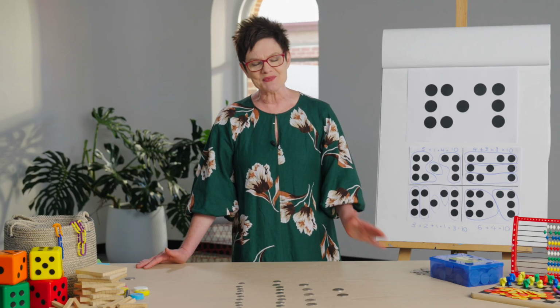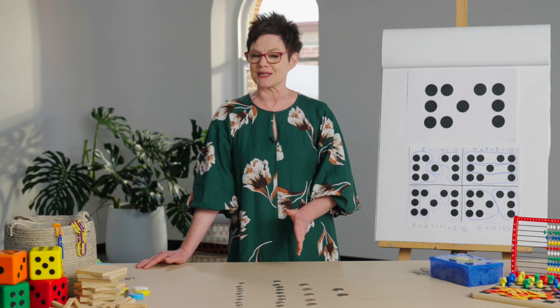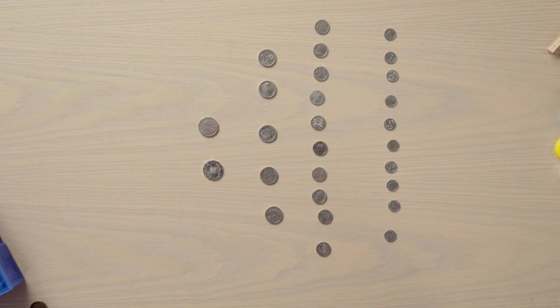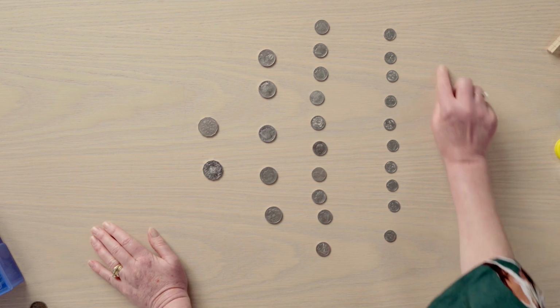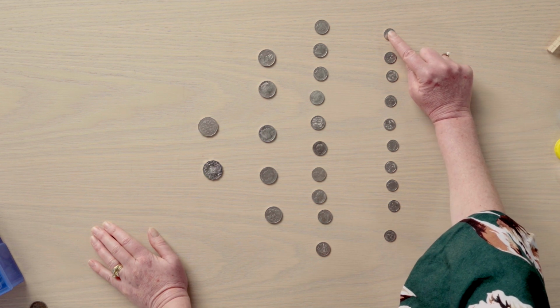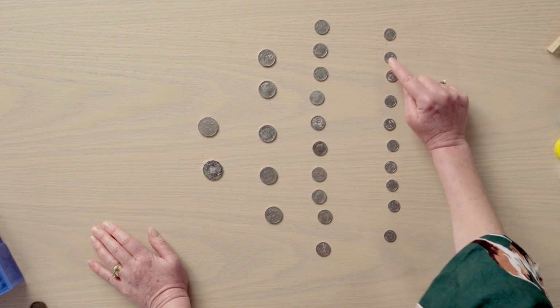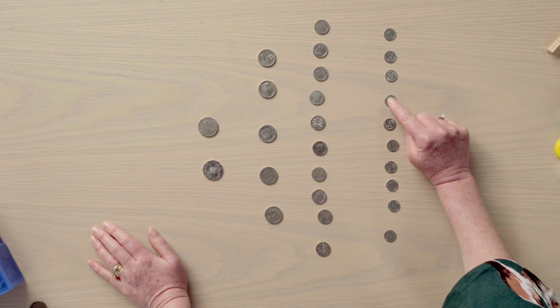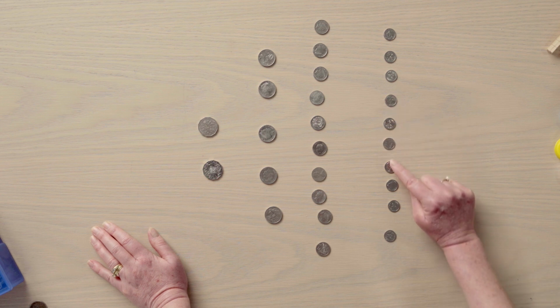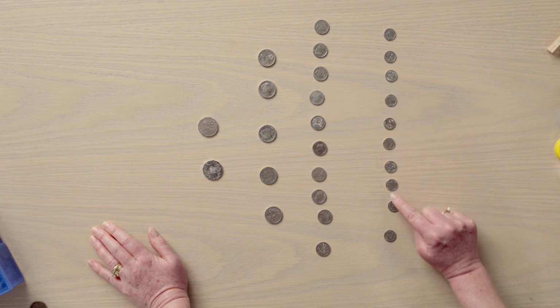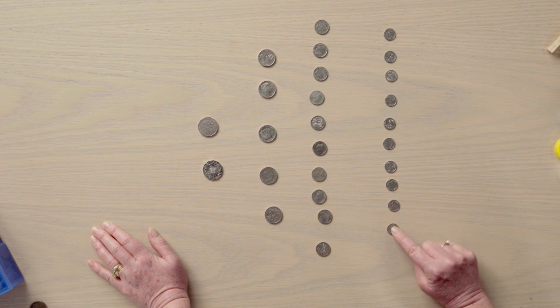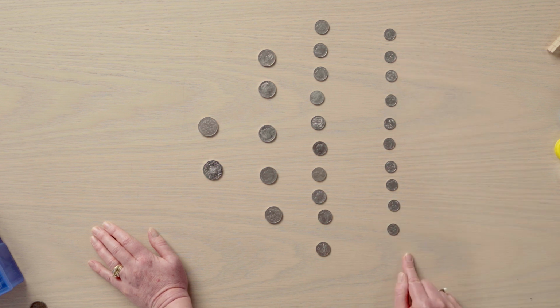Okay, so now I've got some coins ready for some skip counting. We've done this before and we must be getting better at it. So let's try some skip counting with coins. Here we go. What are these ones? 5 cents. So we're counting in fives. 5, 10, 15, 20, 25, 30, 35, 40, 45, 50. I have 50 cents in this line.